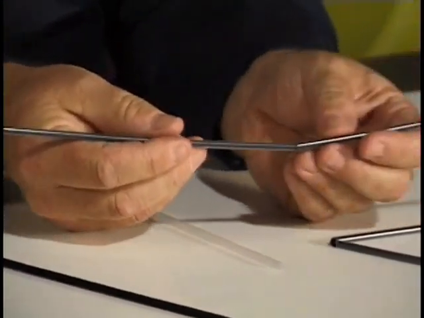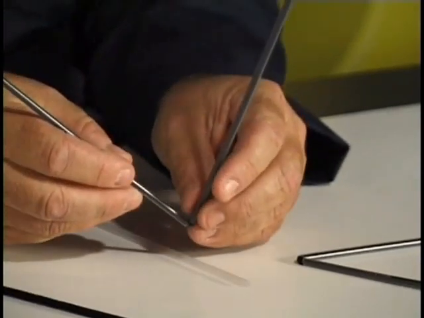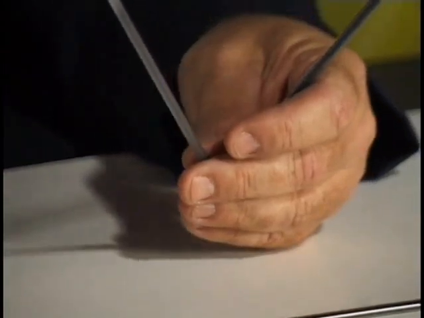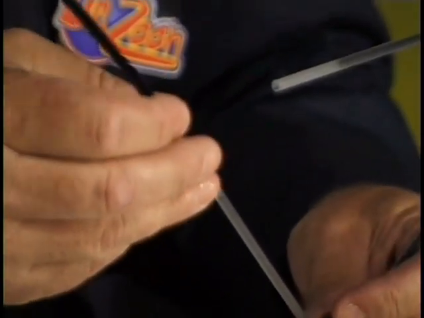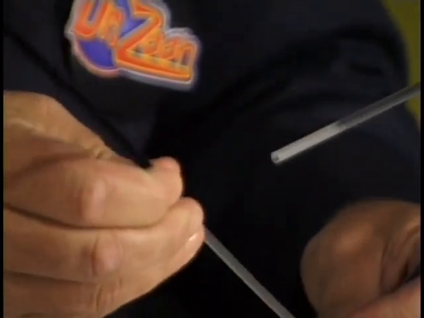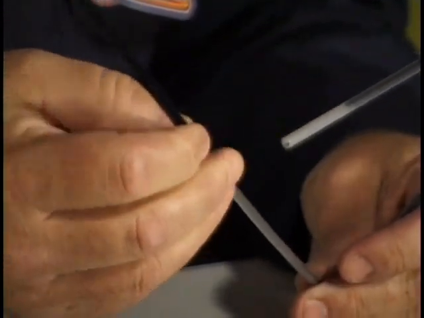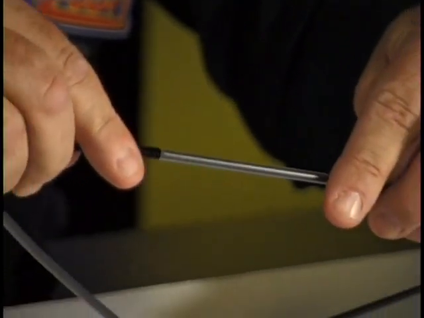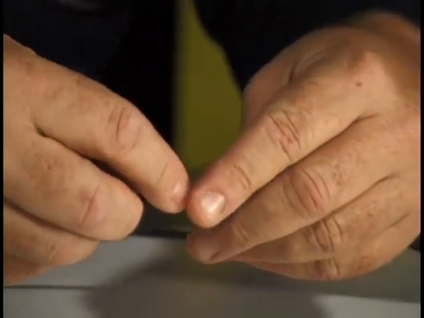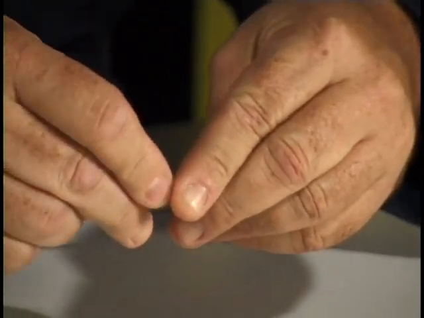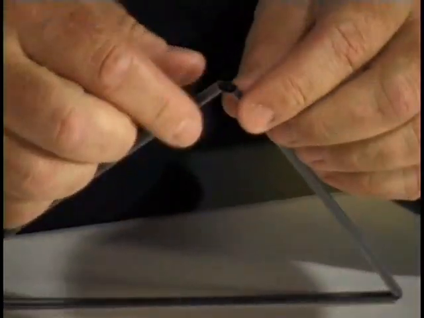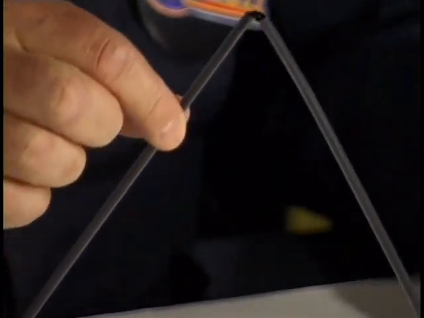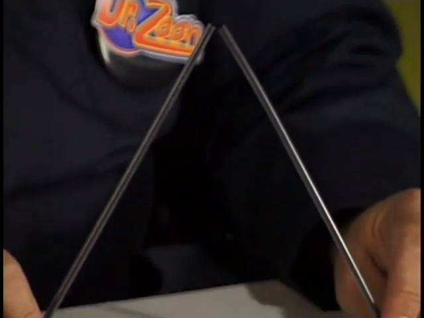And now we can bend our first joint like this. The third pipe cleaner we insert into one of the free ends of the remaining straws, about halfway, and then bend it and put it in the free end of the other remaining straw, and bring the two ends of the straws together, making our joint. So now we have a triangle structure.